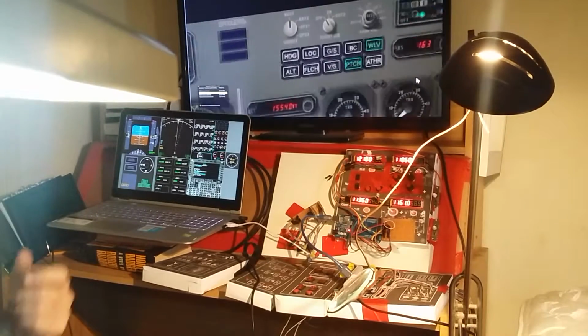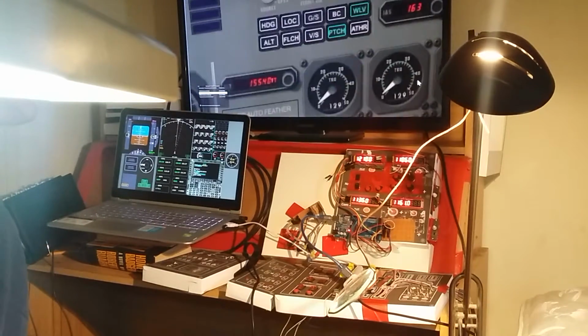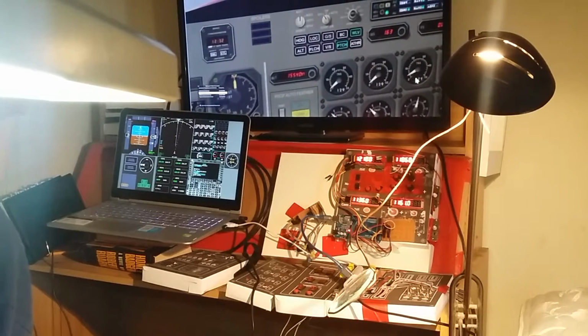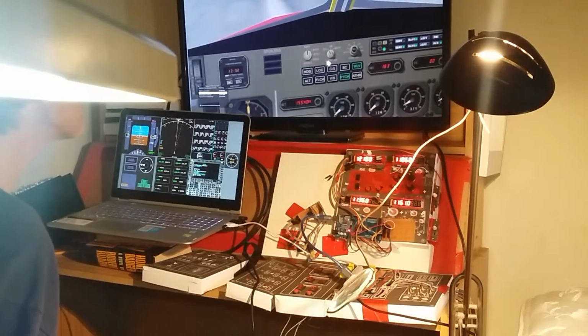So here's another one. This is the radio stack. This is what we're going to be building. Or not the radio stack. This is the autopilot. And this is some pretty funky stuff. So on the autopilot you have the flight director. So you can turn that on. I've never read the book on this.